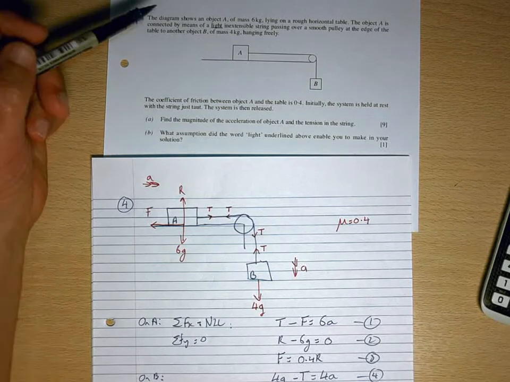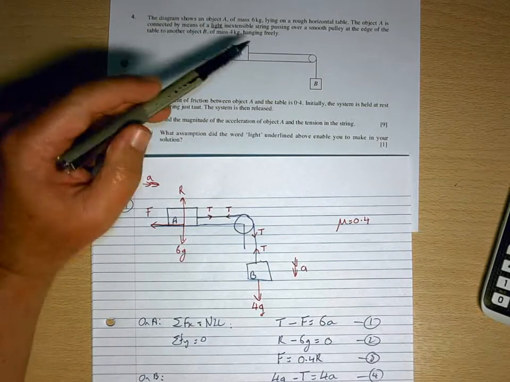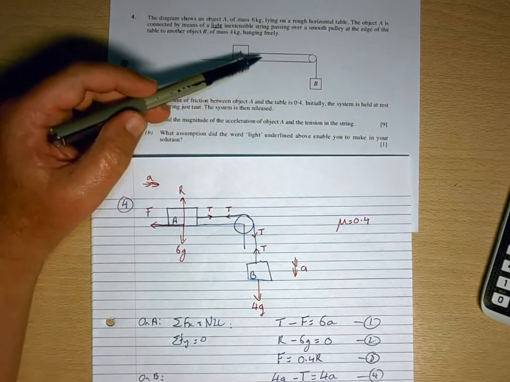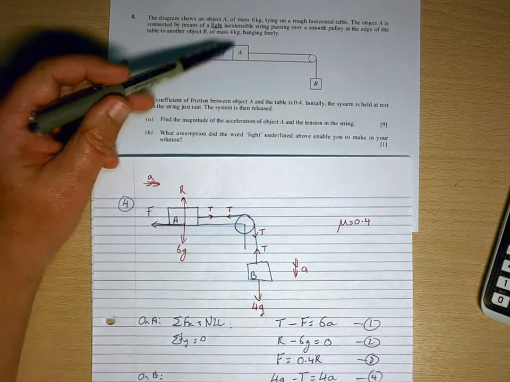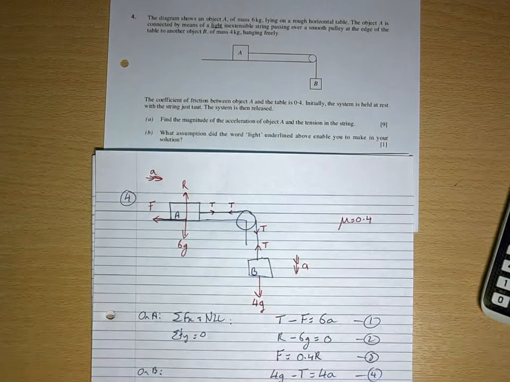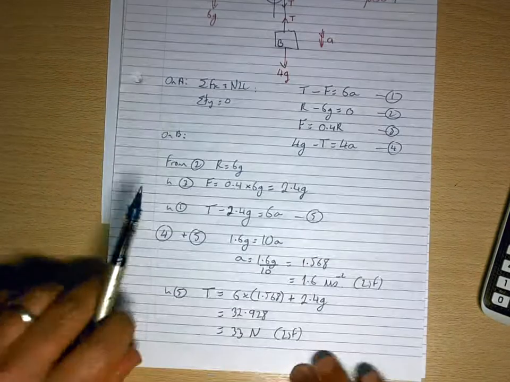The fact that the string is light means that it doesn't affect the mass, which means the acceleration is constant throughout the system.